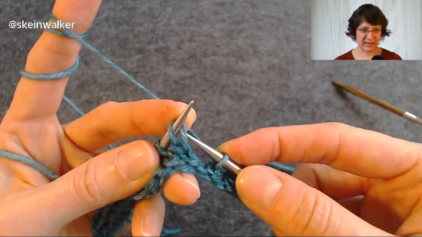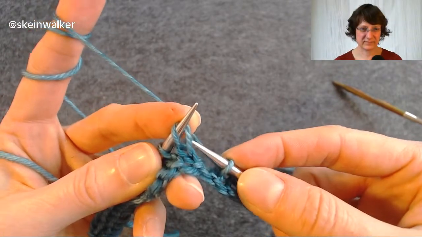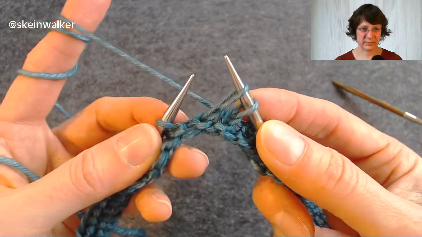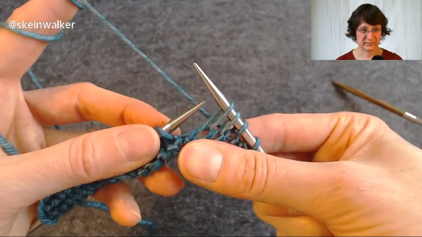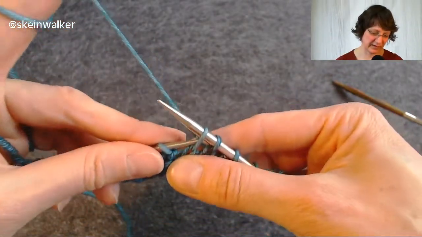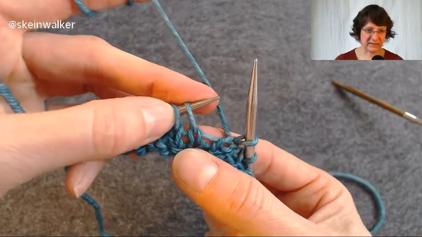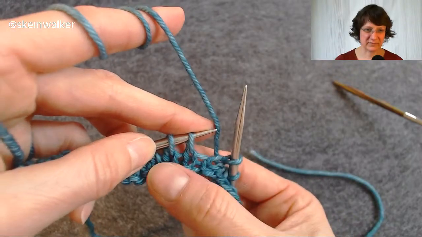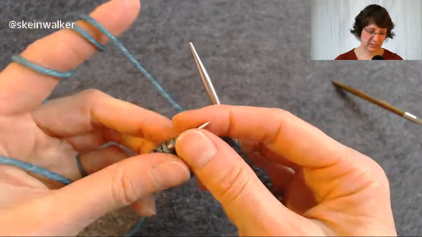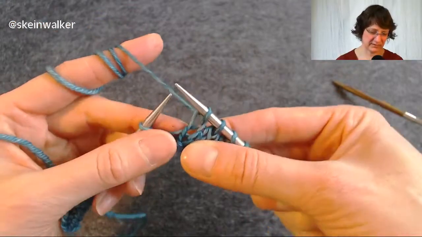With this one I will do the same. I grab the right leg, like so, and slip it. And now I will slip both stitches back, and they are now in the correct orientation to be worked again. So let's see what we have now. A knit stitch.